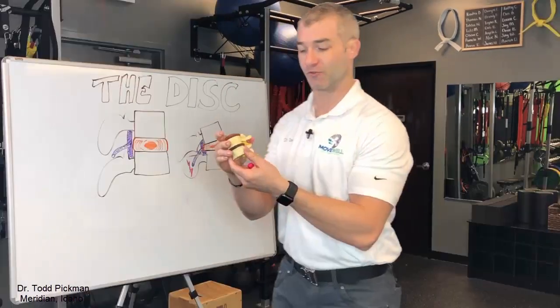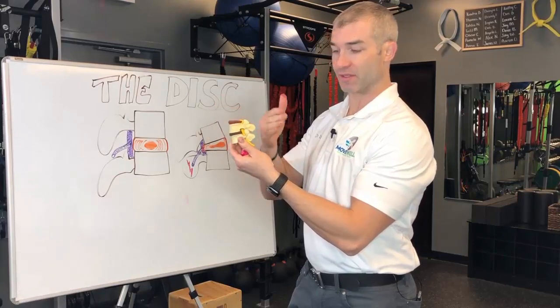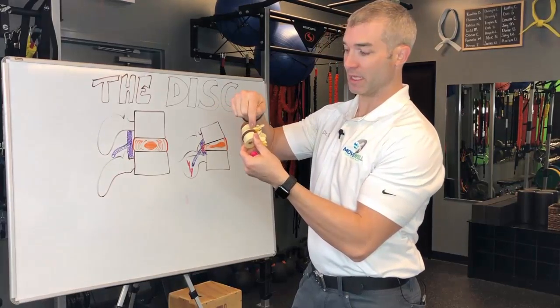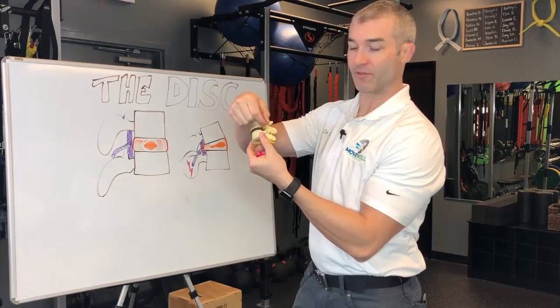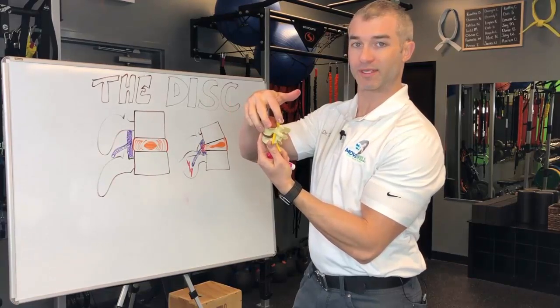In this video, we're going to talk about the disc and how the disc changes in relation to a problem with a segment in the spine, like a subluxation. So first off, if you remember, this is the front, this is the back of the spine. You have a bone, disc, bone, nerve comes out in between, spinal cord runs down the middle.